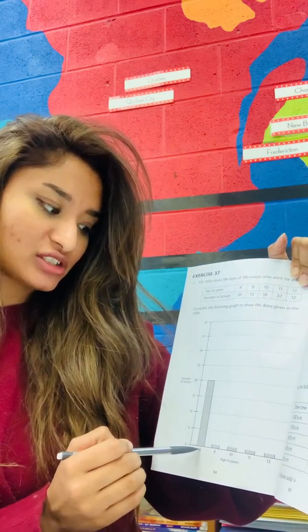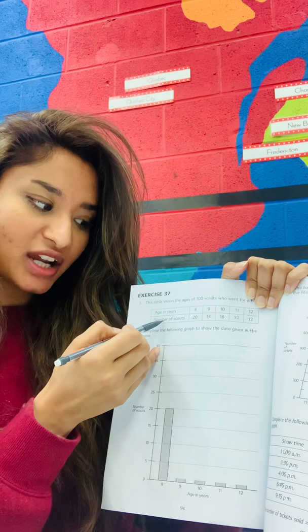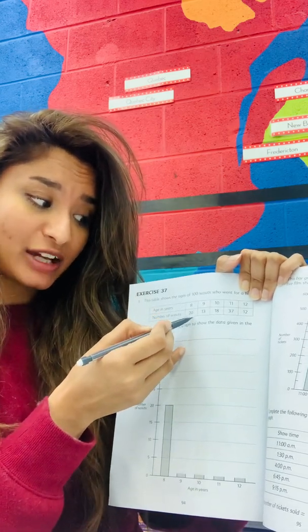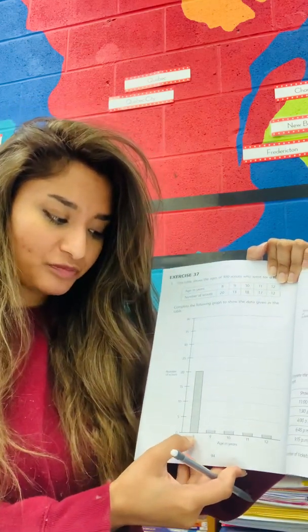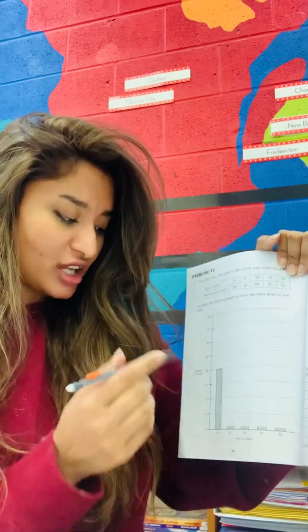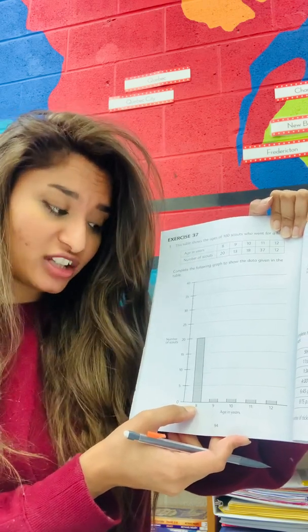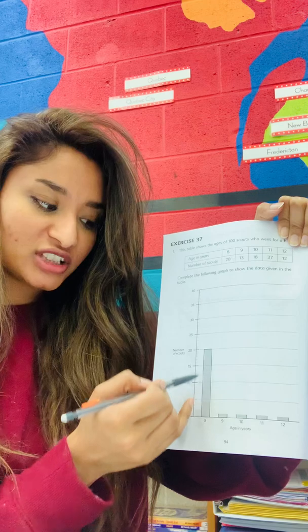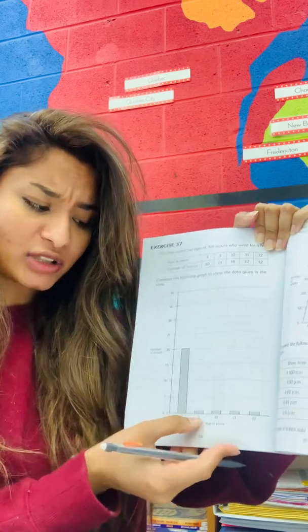And they've started it off for us, and they've said, so we have age in years. So 8 years. How many scouts are 8 years old? So I'm going to look at my number of scouts. So there are 20 scouts that are 8 years of age, right? So I'm going to look here and I'm going to see, oh, age in years is at the bottom. At the bottom is showing me my age, and on the side is showing me the number of scouts who are of that age, right? So they marked it for us. How many scouts are 8 years old? 20. So they pulled the bar up all the way to 20 to show 20 scouts are 8 years old.